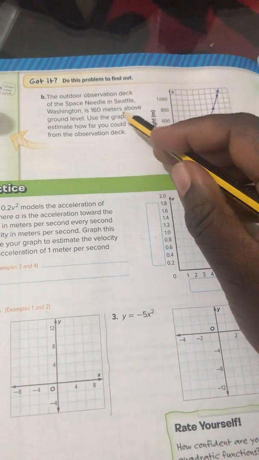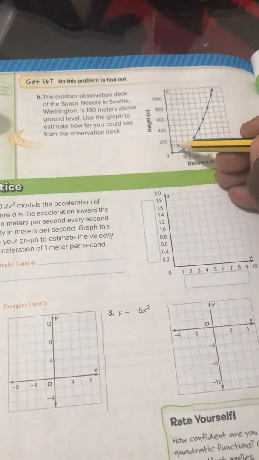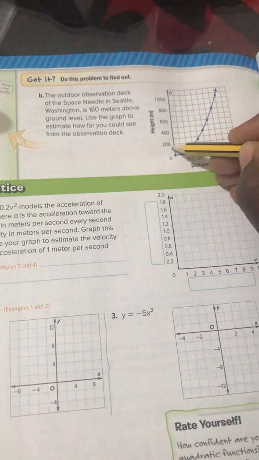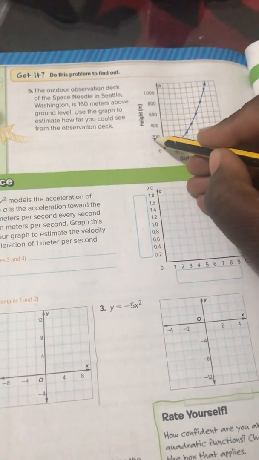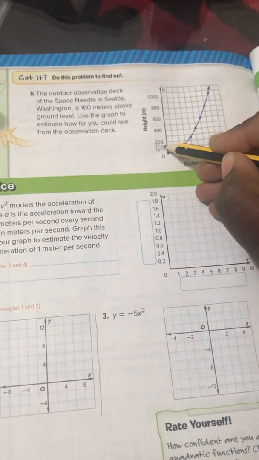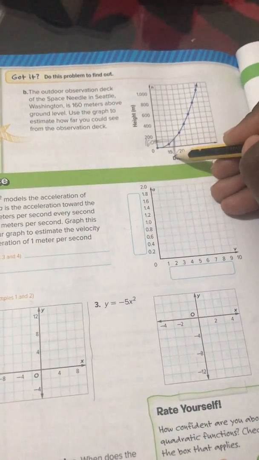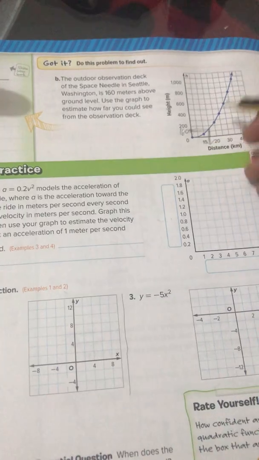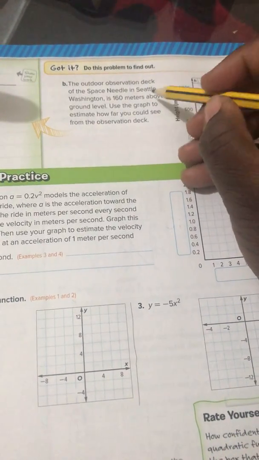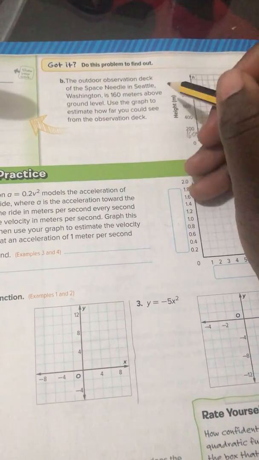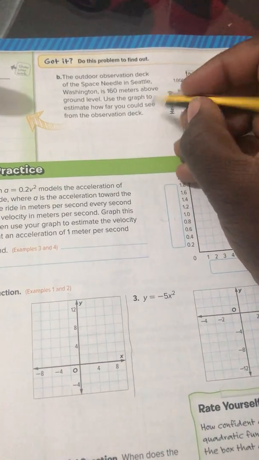So use the graph to estimate. So I'm using the graph. 160 will be over here. And then I draw with a ruler a straight line. Where it touches the blue line, I come down. I found 15 meters. So, use the graph to estimate how far you could see from the observation deck.